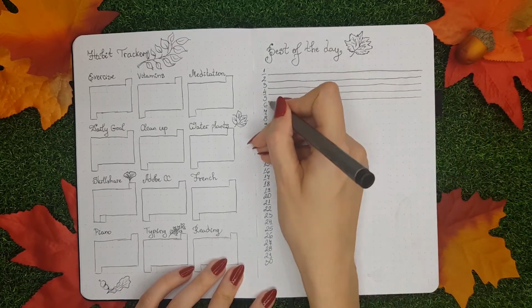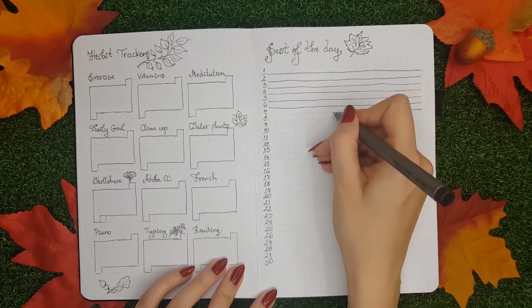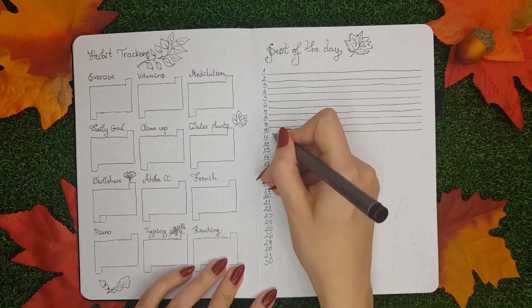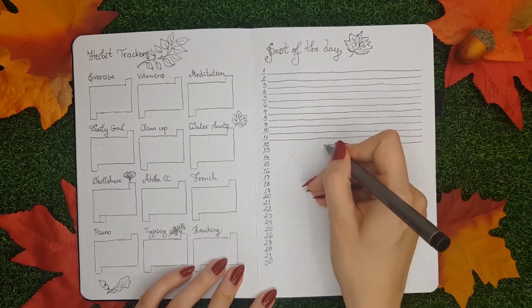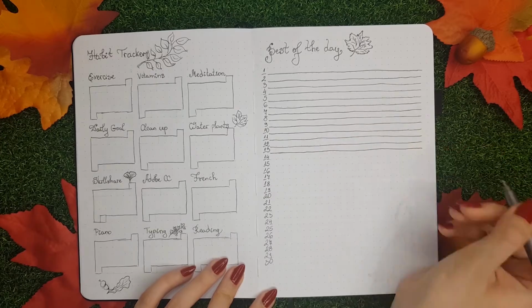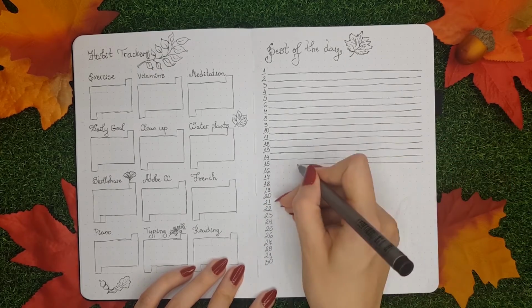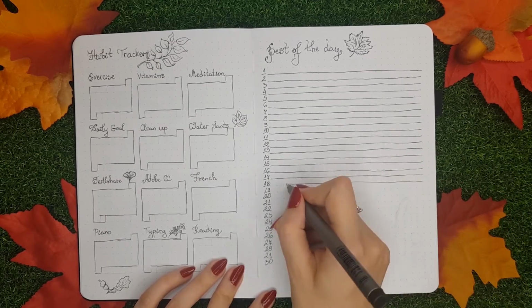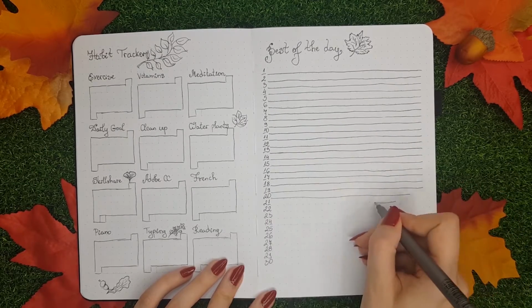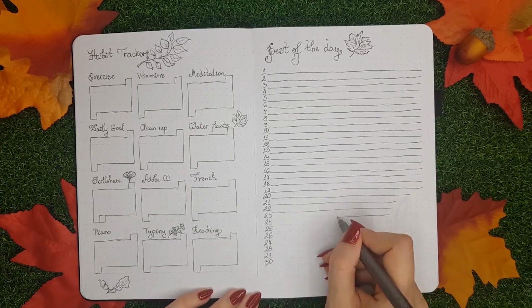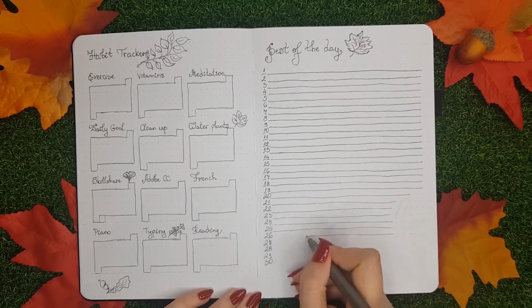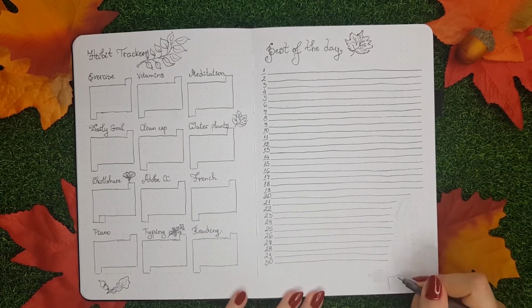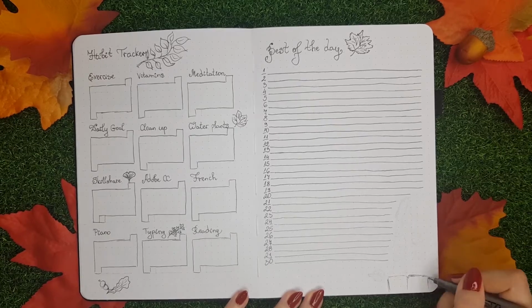Then moving on to the next page, it's best of the day spread. So basically the idea here is that regardless of how your day was, you're always looking for something positive to write down here. So what was the best thing that happened that day? Could be something super simple and small at first glance, but I find it really helpful to be able to focus on the positive stuff, regardless of what's happening in my life.